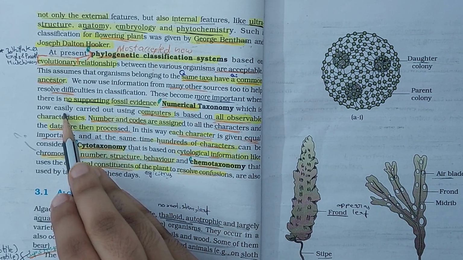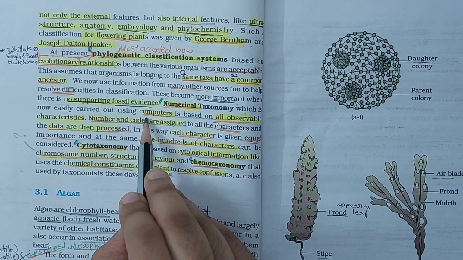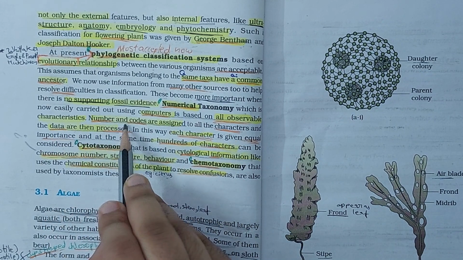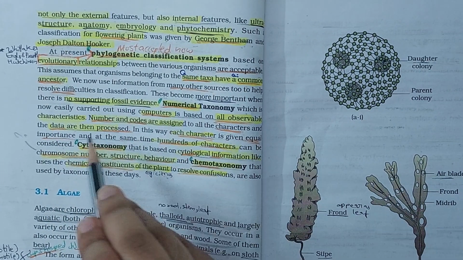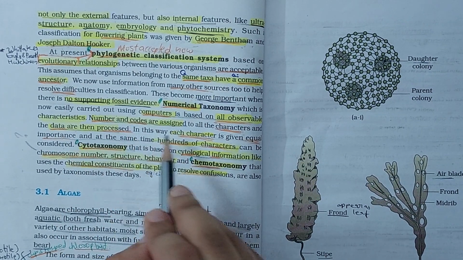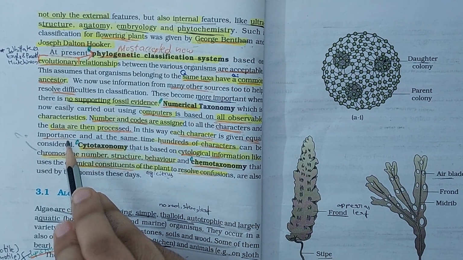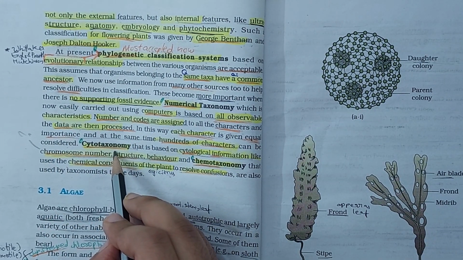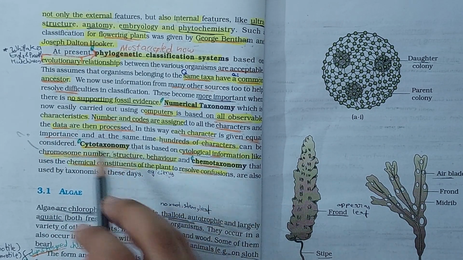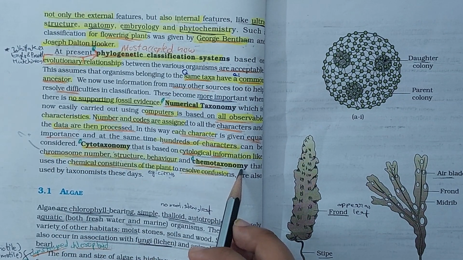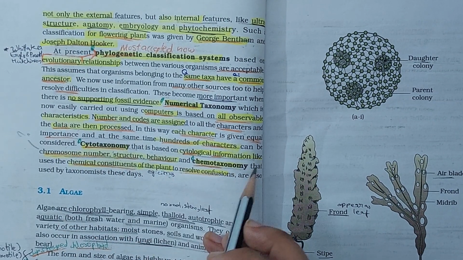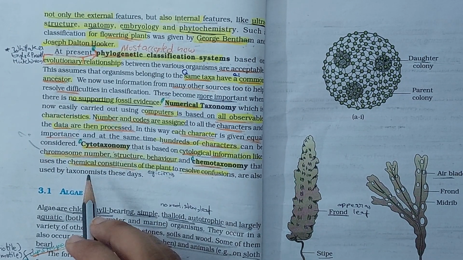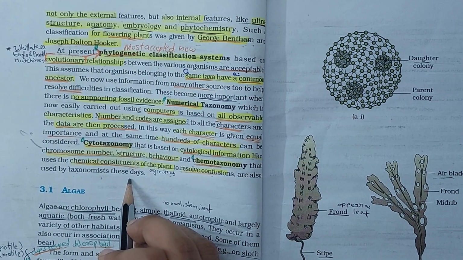Numerical taxonomy, which is now easily carried out using computers, is based on all observable characteristics. Numbers and codes are assigned to all the characters and the data are then processed. In this way, each character is given equal importance and at the same time hundreds of characters can be considered. Cytotaxonomy, which is based on cytological information like chromosome number, structure, and behavior, and chemotaxonomy, which uses the chemical constituents of the plant to resolve confusions, are also used by taxonomists these days.